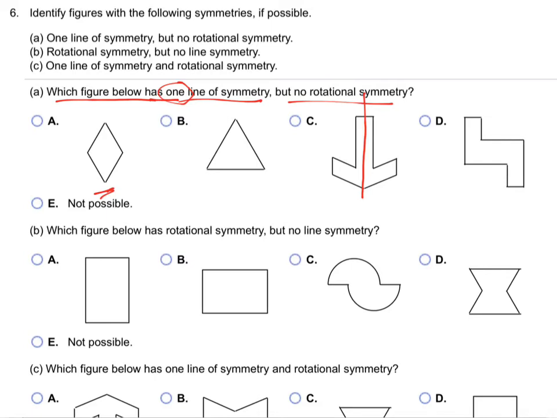Yeah, you could rotate it, huh? You could turn A halfway around and be back into itself, wouldn't it? Plus it has lines of symmetry, doesn't it? Two of them. It's supposed to only have one. Yeah, A's got a problem.